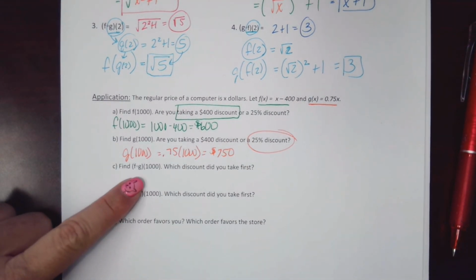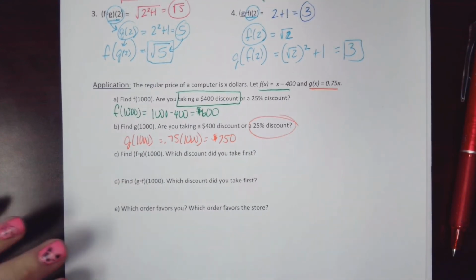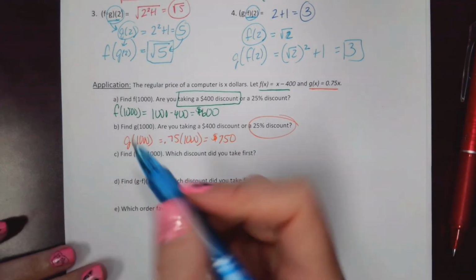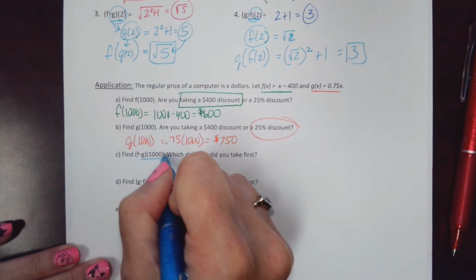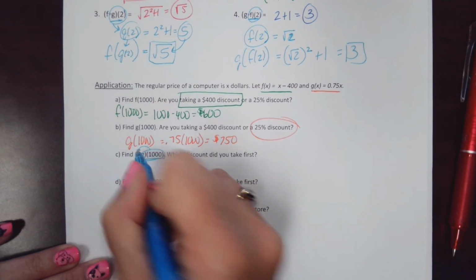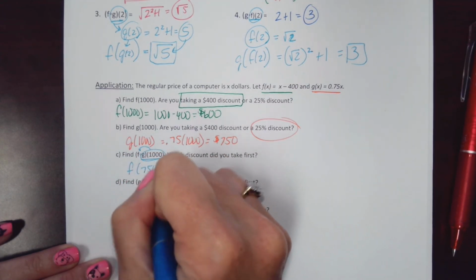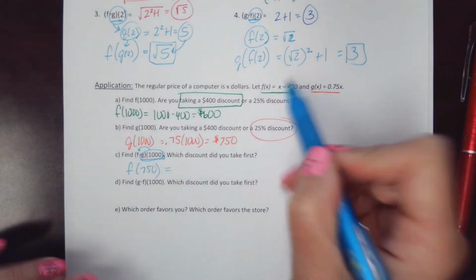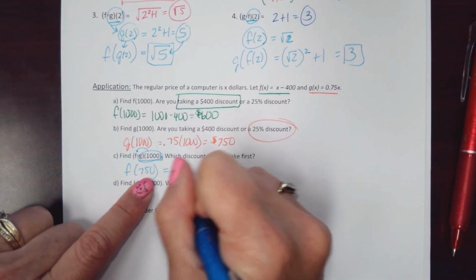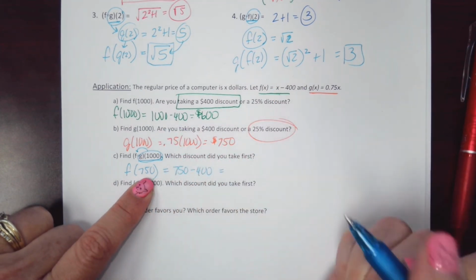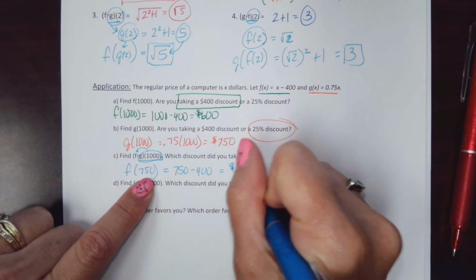Now it says to find f composite g of 1,000. So let's look through this composite function. I start with g of 1,000 and I plug it into the f function. Well, g of 1,000 was that $750. My f function says to take this and subtract $400, and that leaves me with $350.